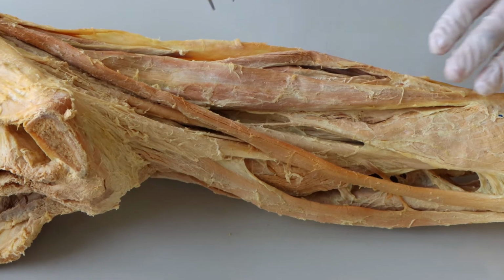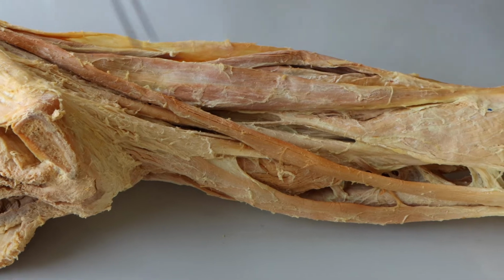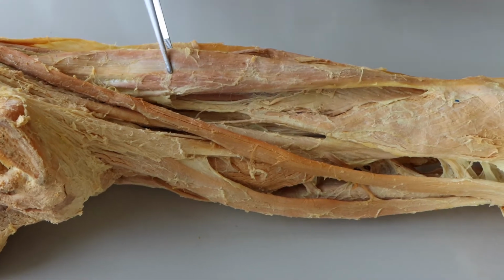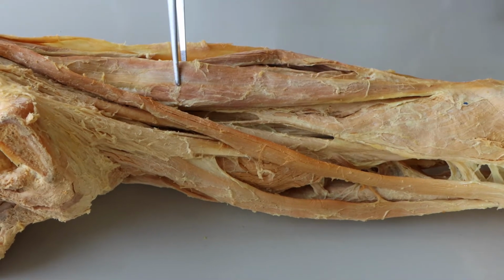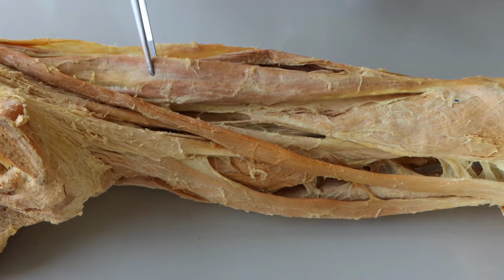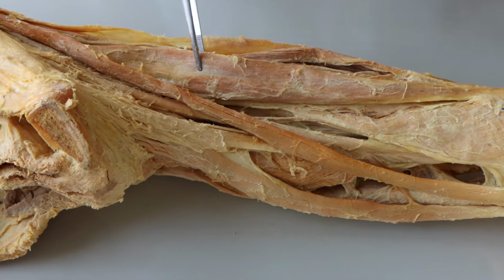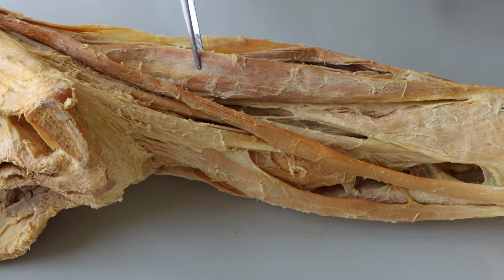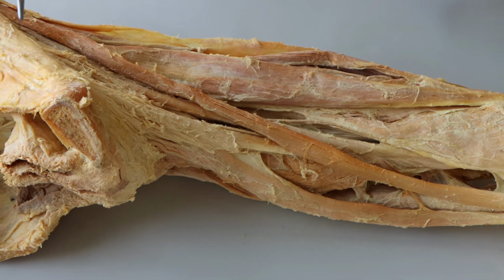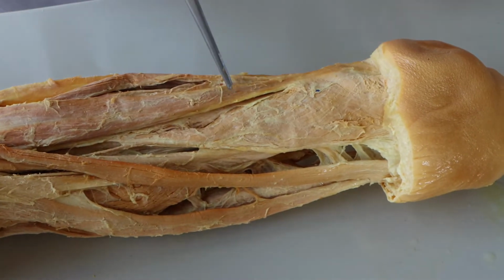So the function of this quadriceps femoris: the rectus femoris that you have here is a muscle that has a function at the hip joint and also the knee joint. The rectus femoris alone has a function which is flexion at the hip joint and extension at the knee joint.